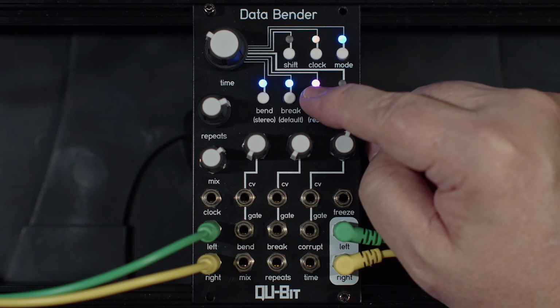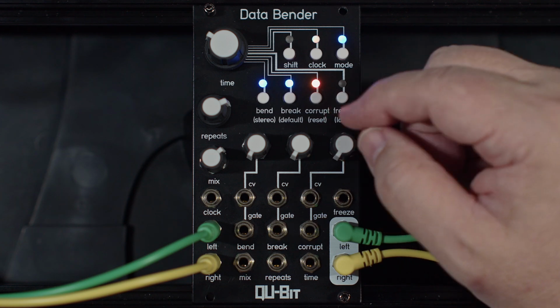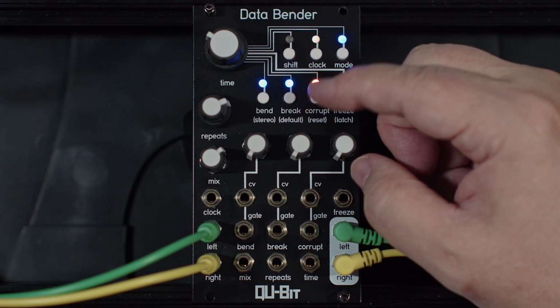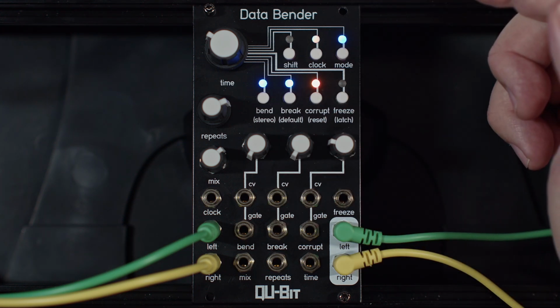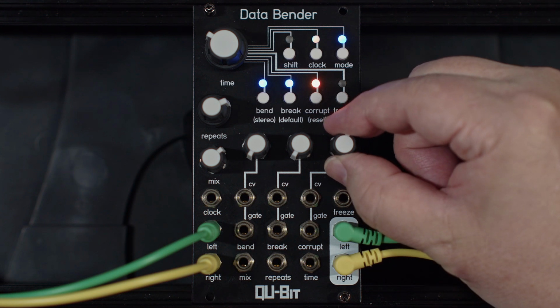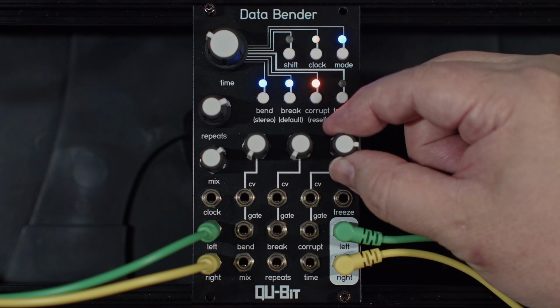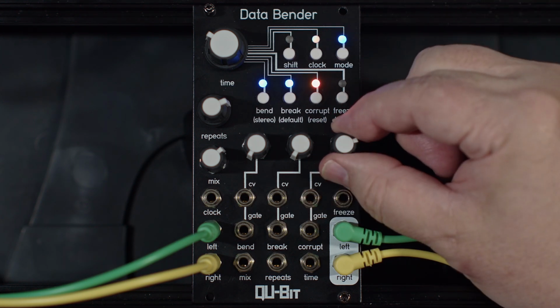And then finally we have the vinyl sim, which applies dust, scratches, pops to the audio, simulating old records. Yep. Pretty awesome.